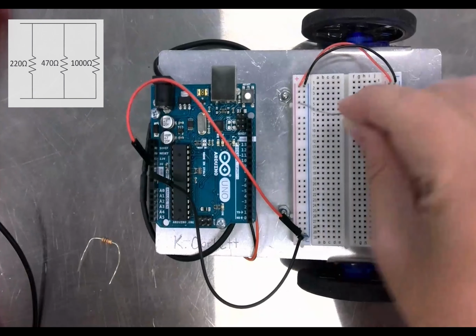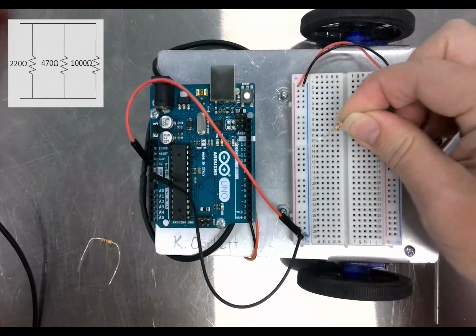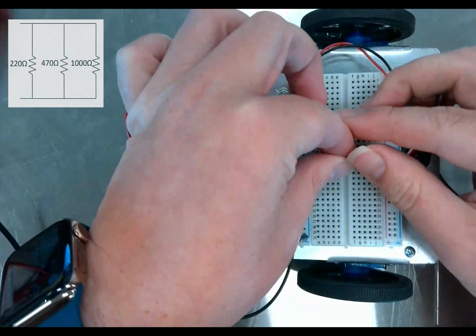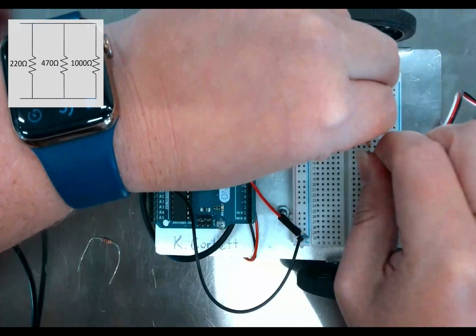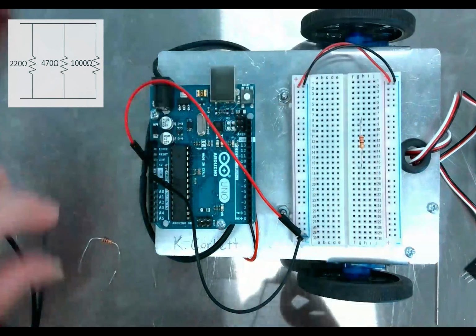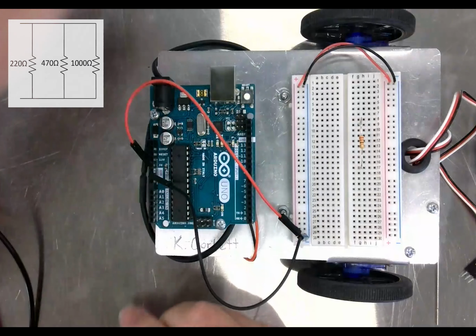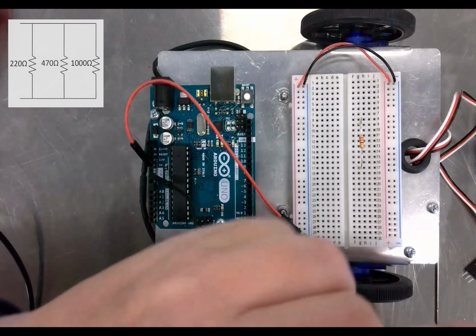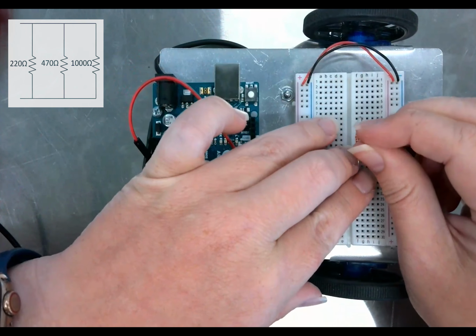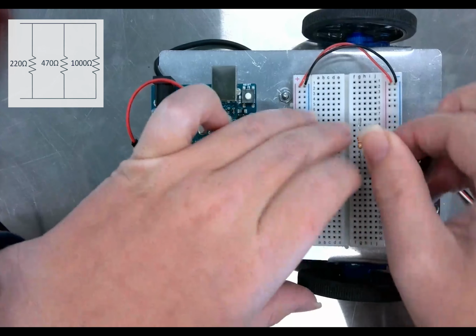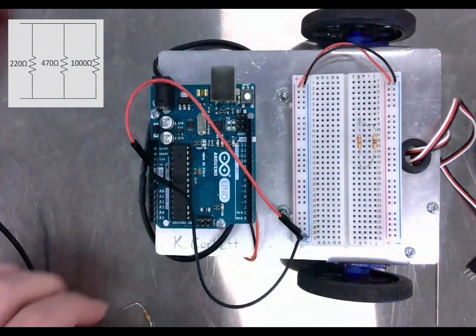So I take my 220 ohm resistor and I put one end right here on this row, and I put the other end on some other random row. Then in order to make these parallel with one another, I need to have one side of the 470 ohm resistor also in the same row as the 220, and the other side on the same row as the other part of the 220 resistor.